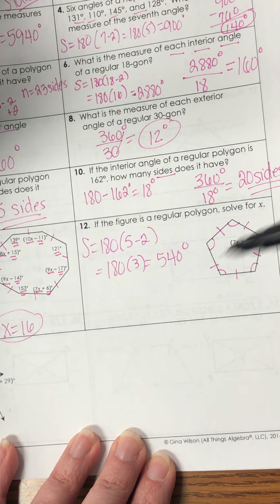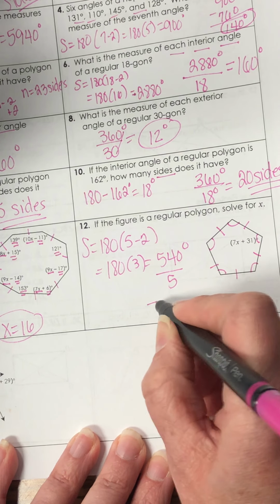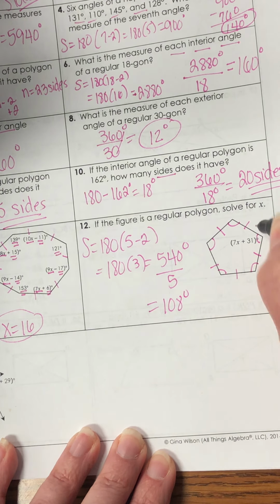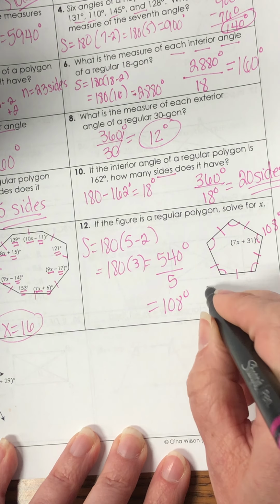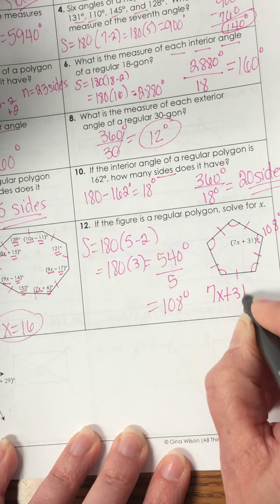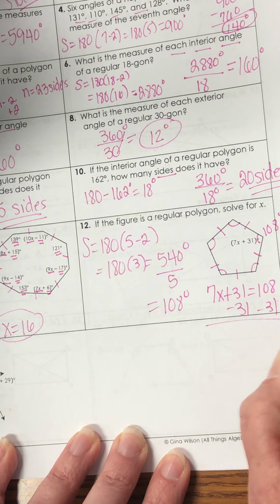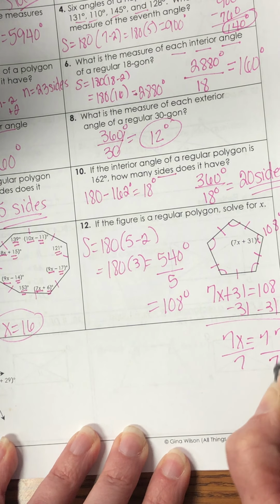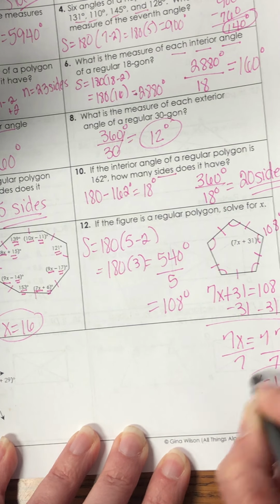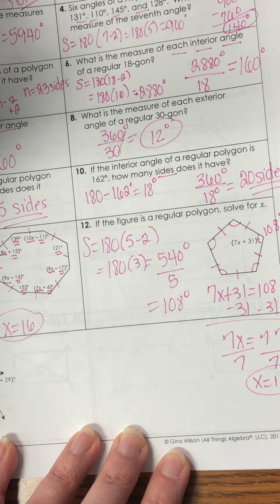Since all 5 angles are congruent, let's divide by 5, and that means each angle measure is 108 degrees. So to solve for x, we'll take that one angle measure and set it equal to 108. Let's subtract 31 from both sides and divide by 7 to get x is equal to 11.